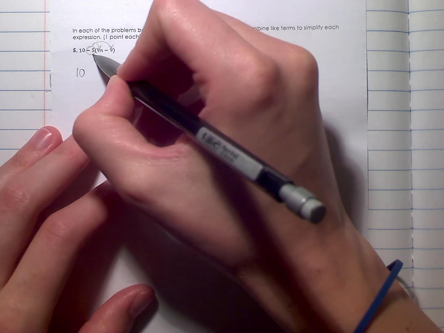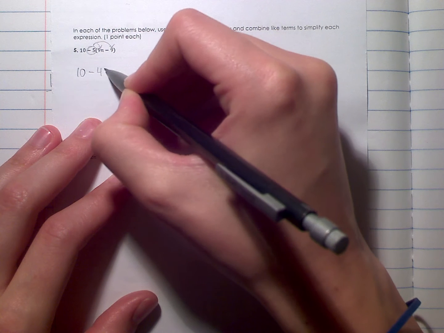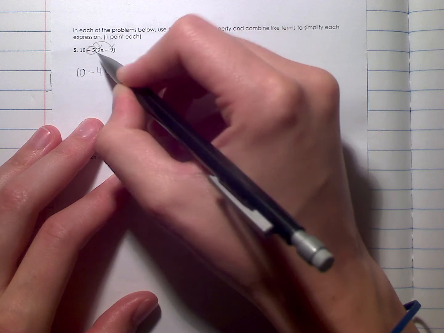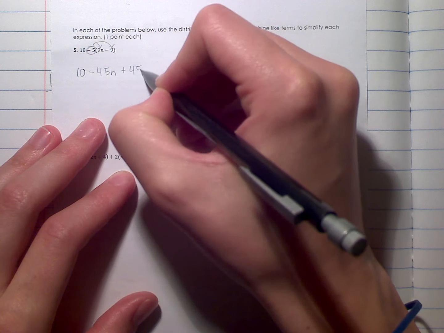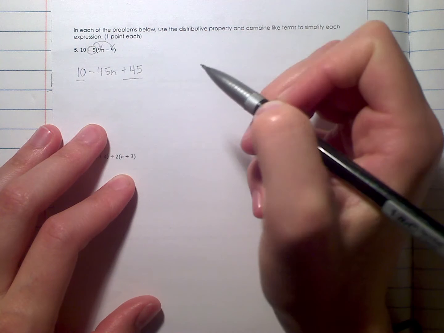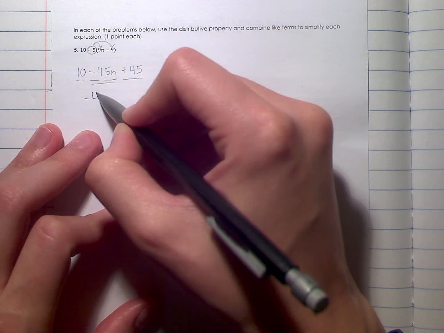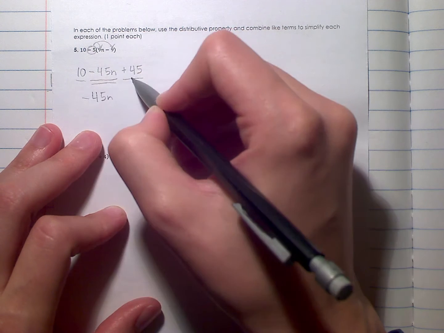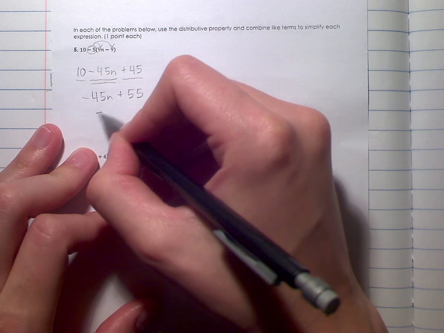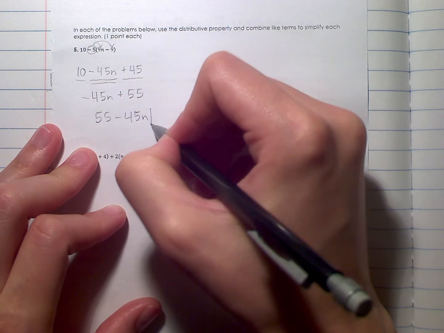And then negative 5 times 9. Negative 5 times 9 is negative 45n. And negative 5 times negative 9. Negative times negative is a positive. 5 times 9, also 45. So I've done the distributive property, and now I'm going to combine like terms. So that's 10 and 45 are like terms. There's no other term with an n in it, so this is not like terms. So that's negative 45n. And then 10 plus 45 is 55. This answer is totally correct. Also totally correct is to write it in the other order, like this. Okay, either of those is totally fine.